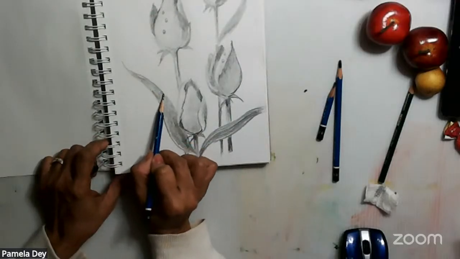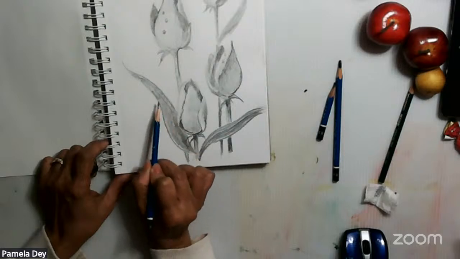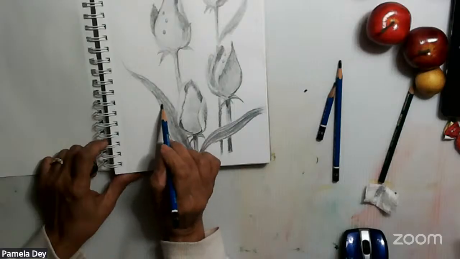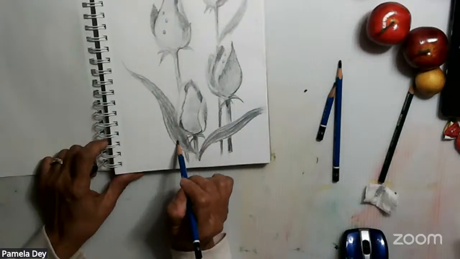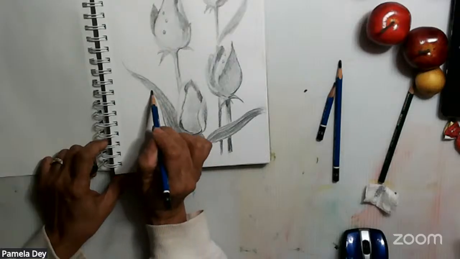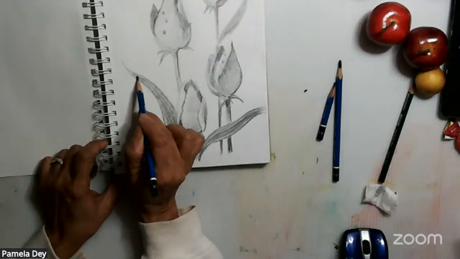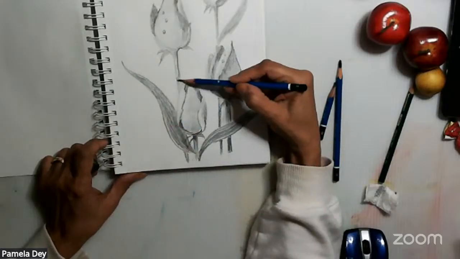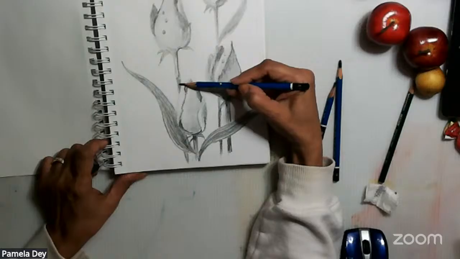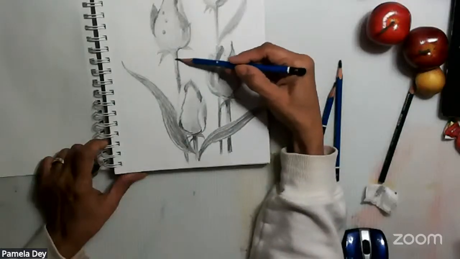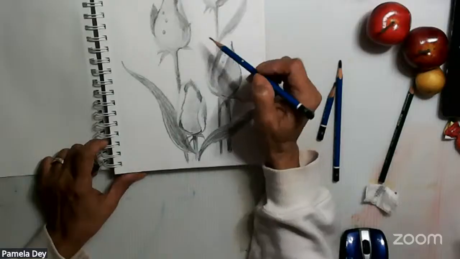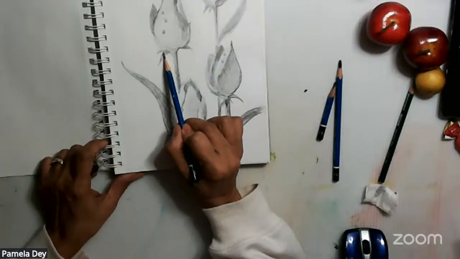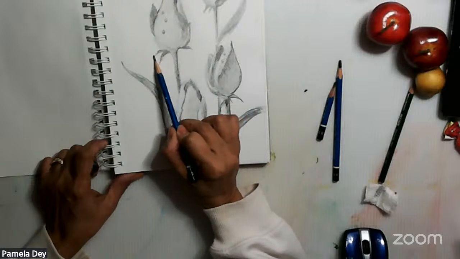So basically I'll go in the direction of the leaf, not some other direction, but in the direction in which the leaf has grown. So like that. And that's called drawing or painting in the direction of the form. So it looks nice if you do that. See, now I'm going up the stem, so I'm going to do that. If you are painting with actual acrylic or watercolor, your brush movements will be in those directions also.